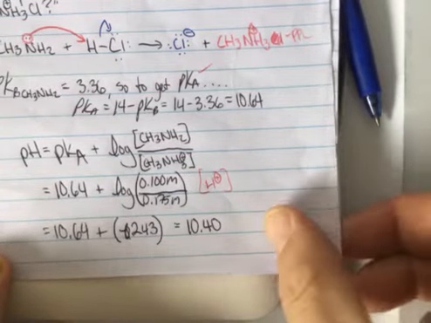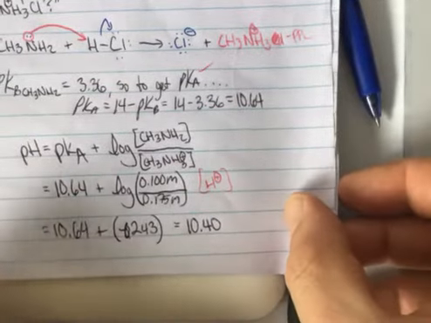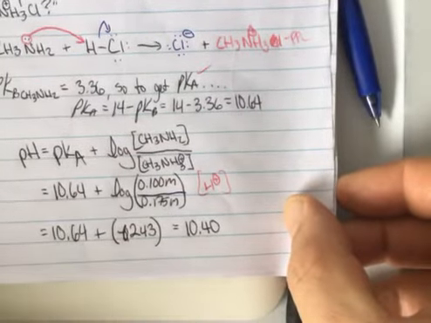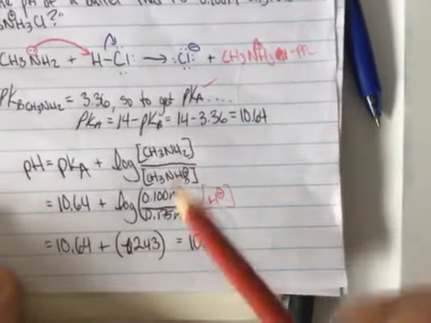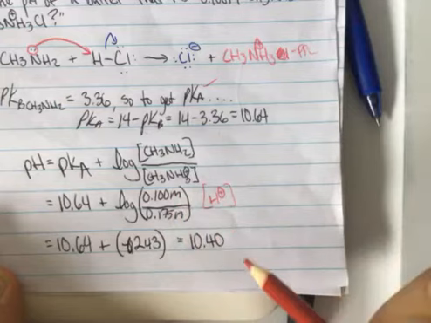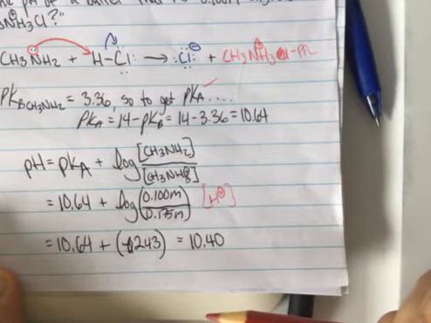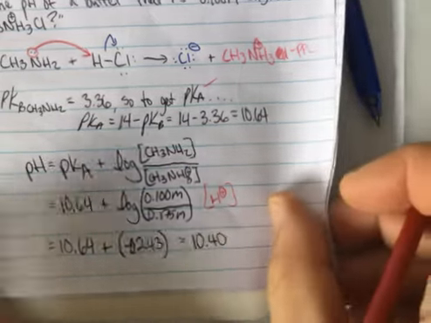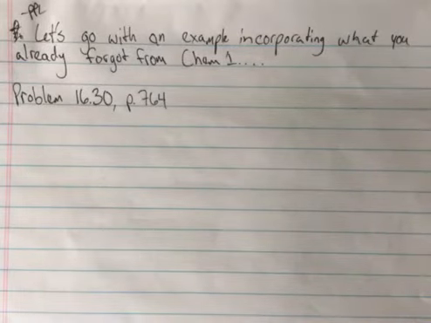Now, we will look at another example here on page 764 again. So this is problem 16.30. Notice here how they already gave you the concentrations. Now they're going to give you the actual masses, and you have to figure out the fixed amounts in that particular solution. So again, problem 16.30 on page 764. I'll give you guys about 5 minutes to work on that, and then we'll look at the answer.